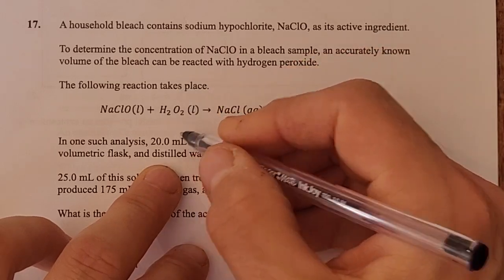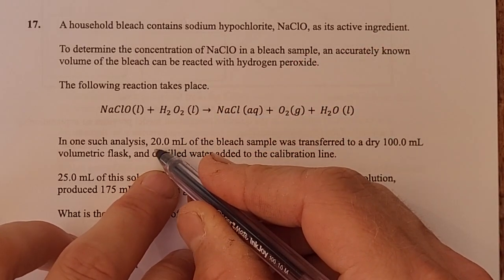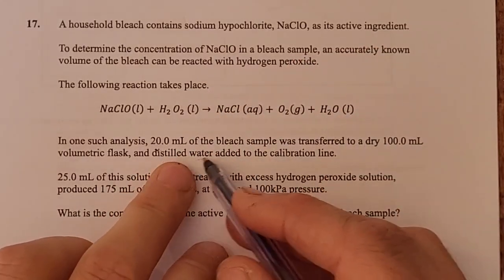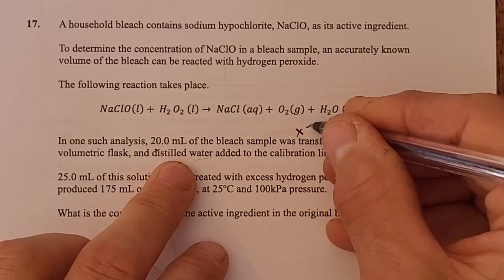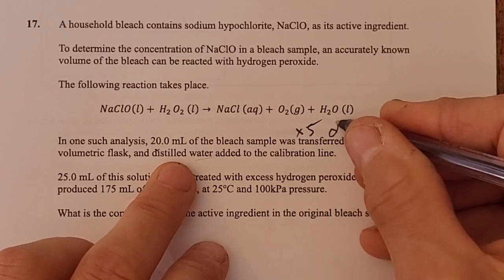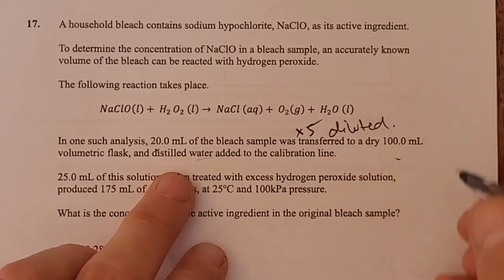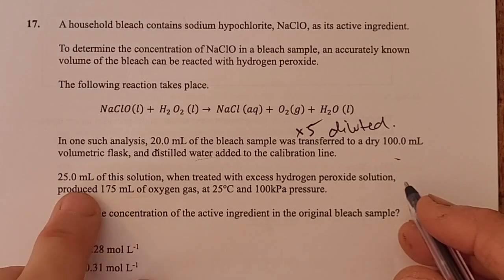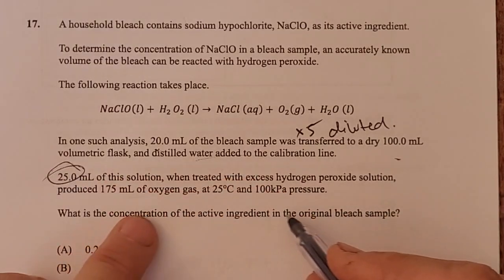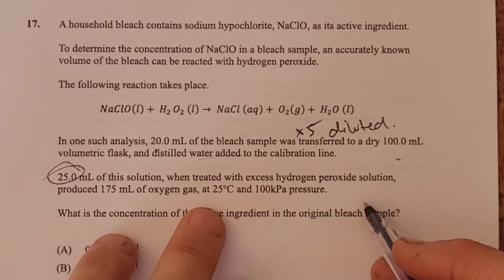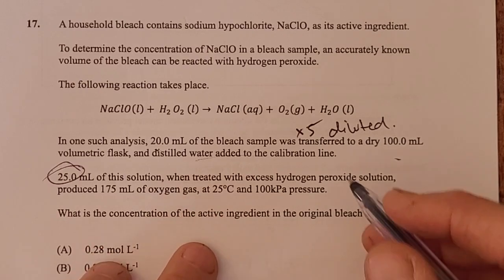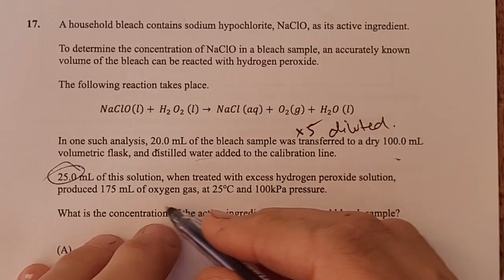So they start off with a sample of the bleach and then they dilute it 5 times. Then 25 mL of this produces our gas.